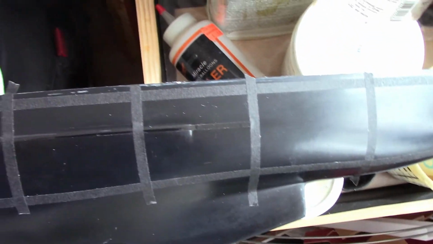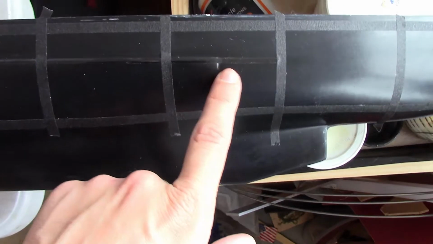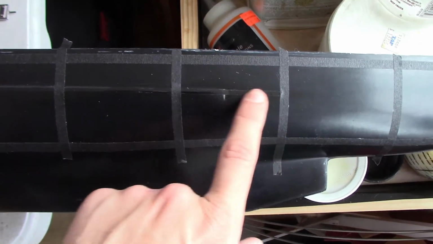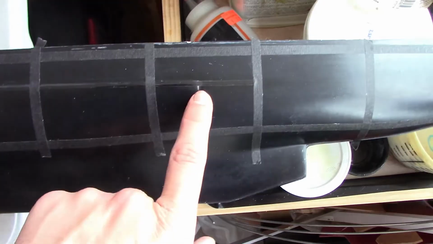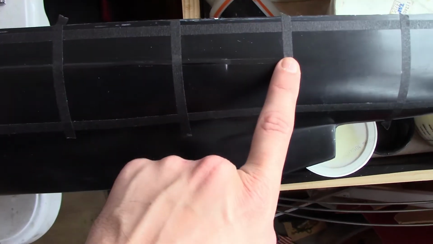So on the stringer here, you're allowed to continue the stringer to the next rib beyond the feature. The feature ends right here, so I'll continue it to that one, and then similarly on the bow.